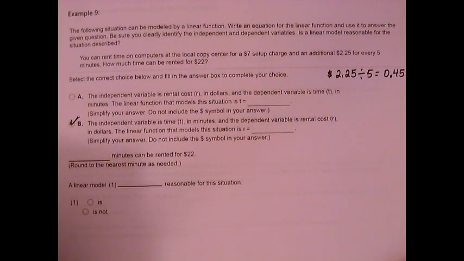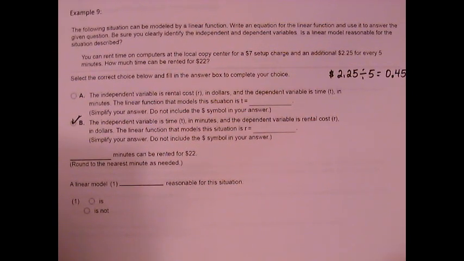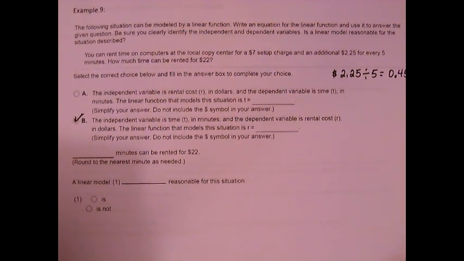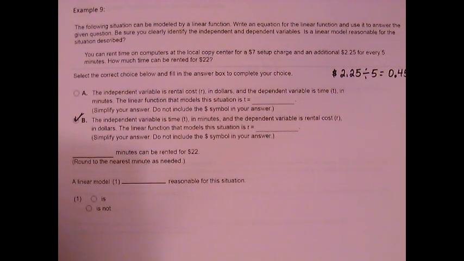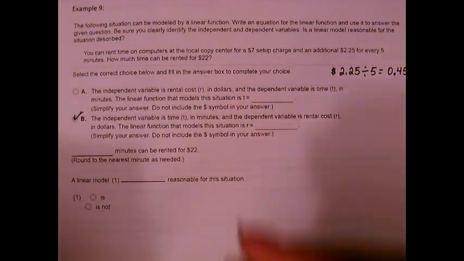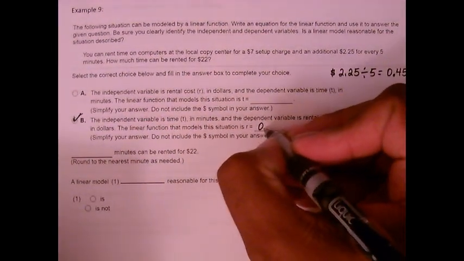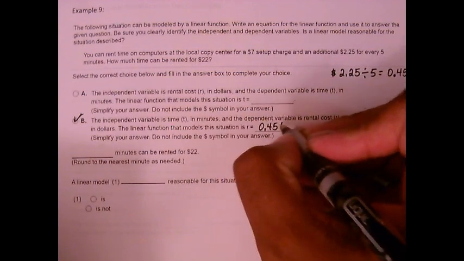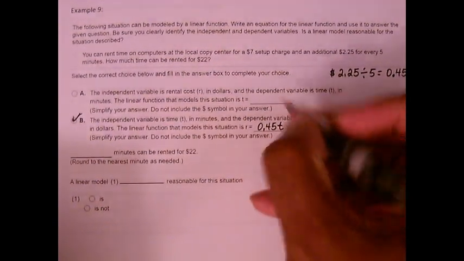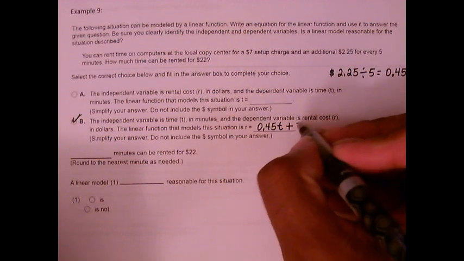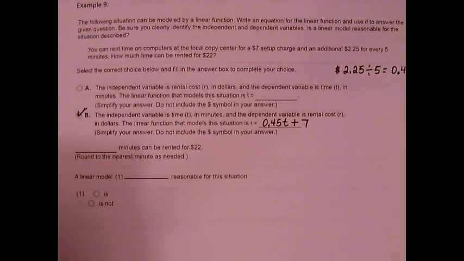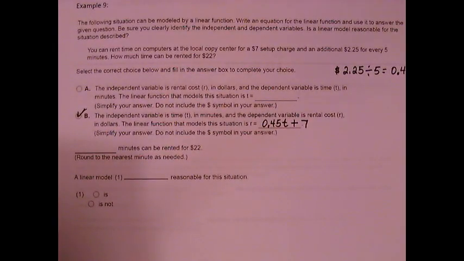So we're talking about 45 cents per minute. Okay. So the R will be 0.45 times T, and then we're going to add to it that $7 setup charge. That will be your linear function. R is equal to 0.45 T plus 7.